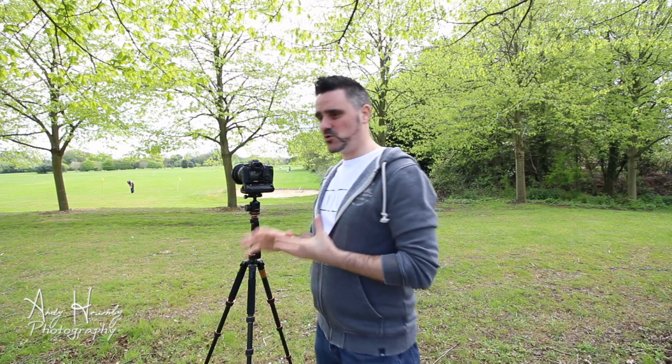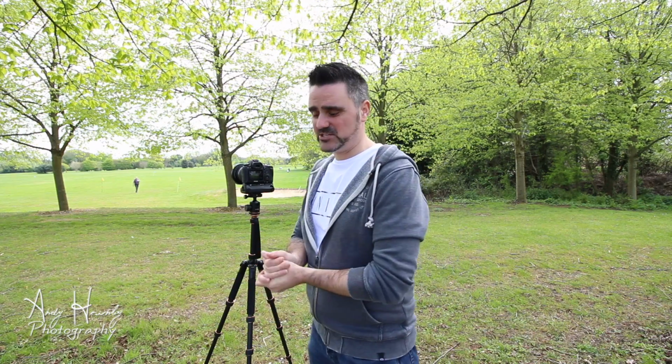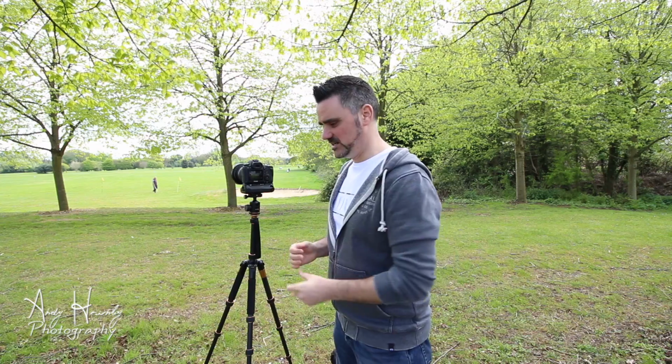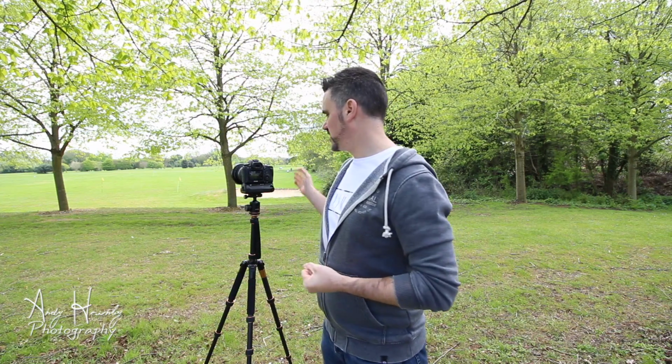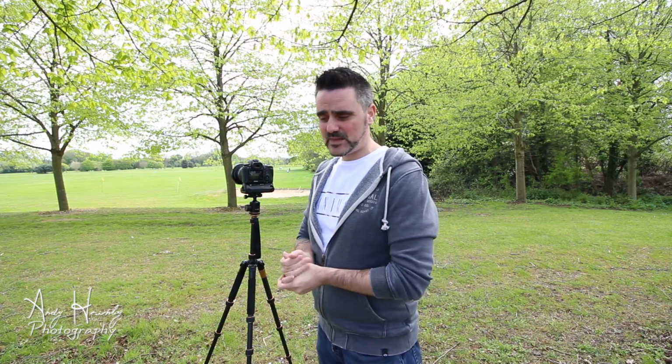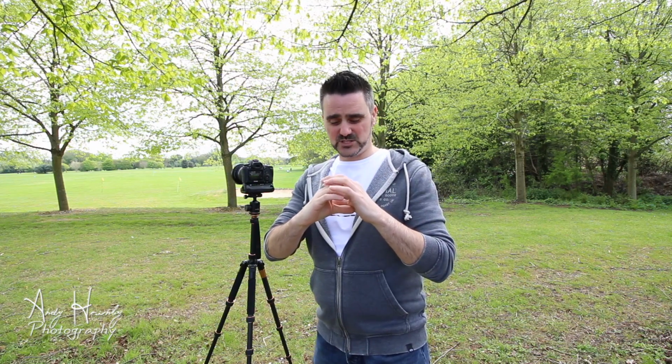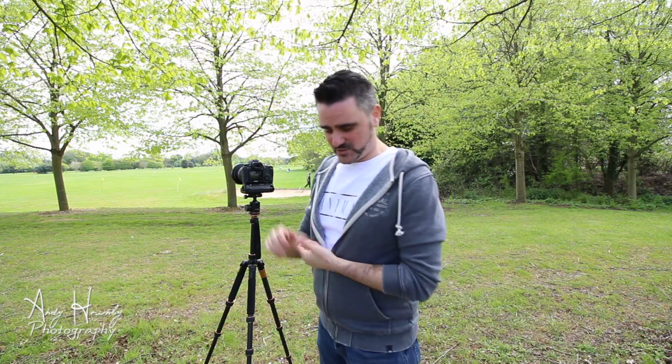The other thing is your shutter speed. The shutter speed controls how long your shutter is open for. This can range anything from milliseconds right up to as long as you want it to. And we also then have your aperture. The aperture is your lens's ability to open and close, which enables more light to come in or less light to come in. So they're your three elements to your camera settings that you're going to be looking at today.